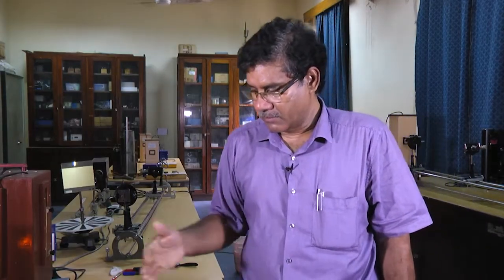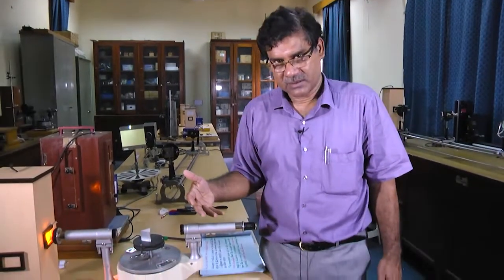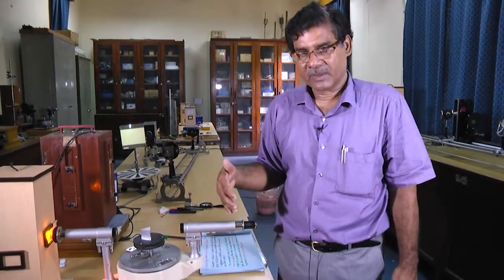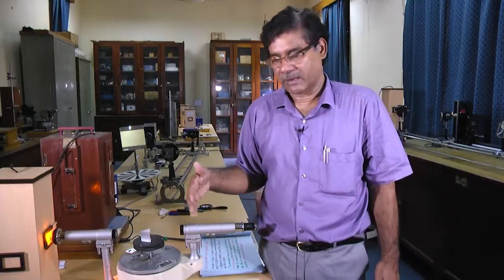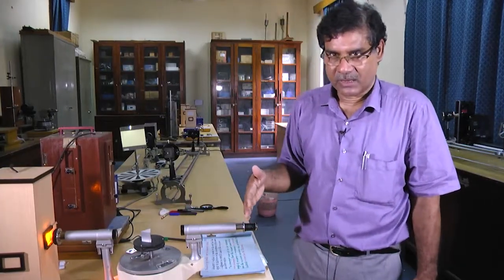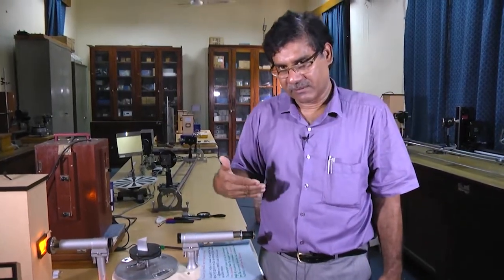Now, the refracted or diffracted rays from the prism or grating will also be a set of parallel rays for different colors, meaning different wavelengths or different diffracted angles.